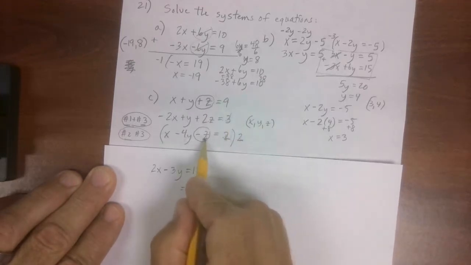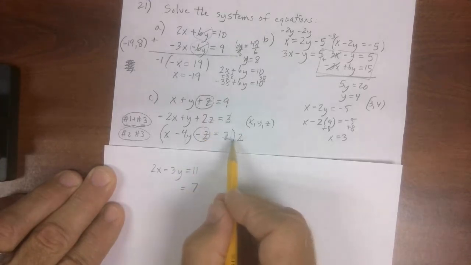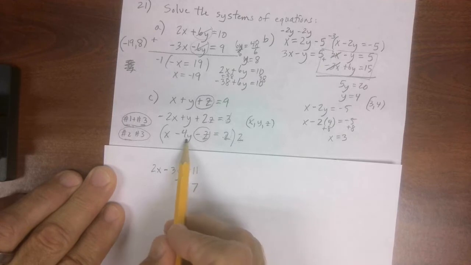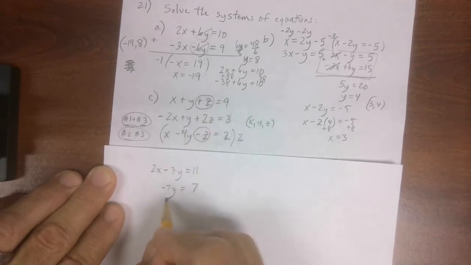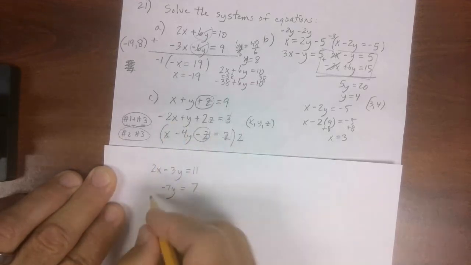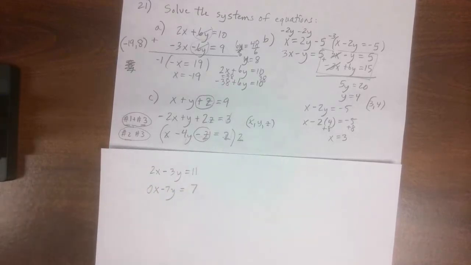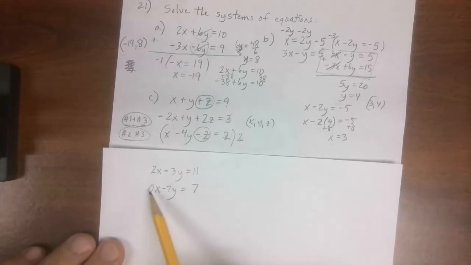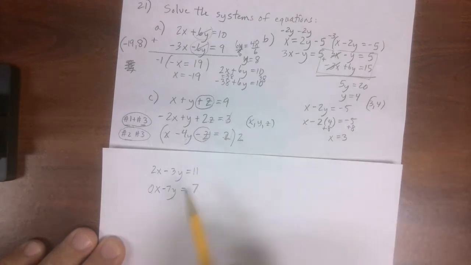This times this is negative 2z plus 2z is gone. This times this is negative 8y plus this is negative 7y. This times this is 2x plus negative 2x is 0x. Now, I didn't intentionally make that happen. It just happened. So it's like a gift. If this doesn't happen, you've done what you're supposed to do, but typically this doesn't produce a 0x.